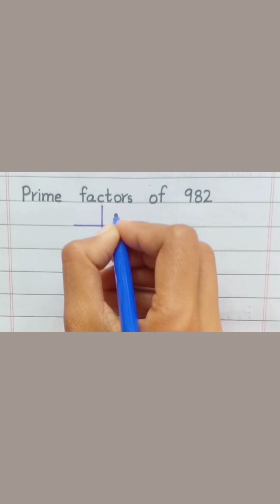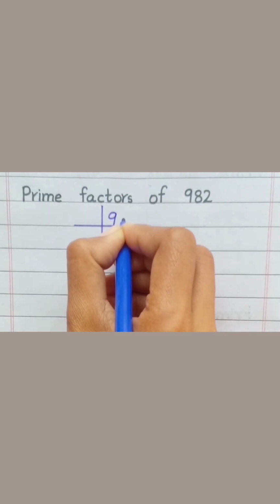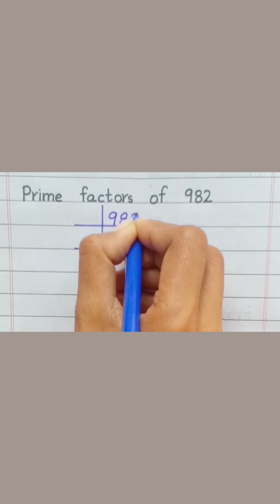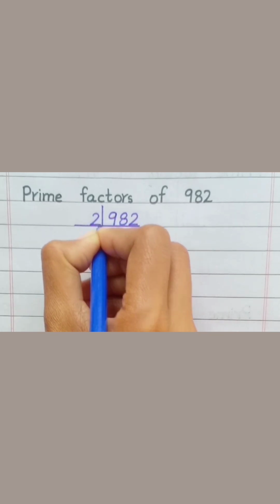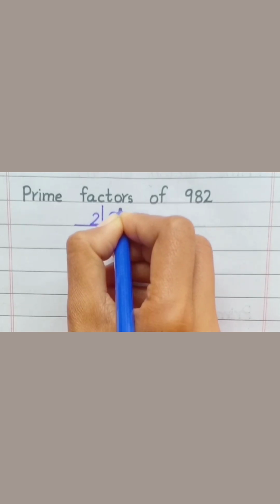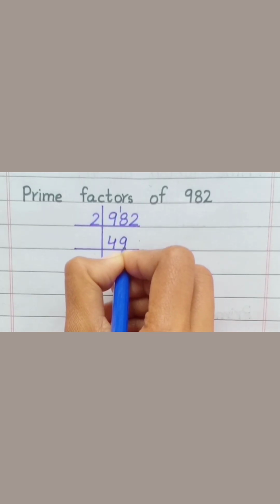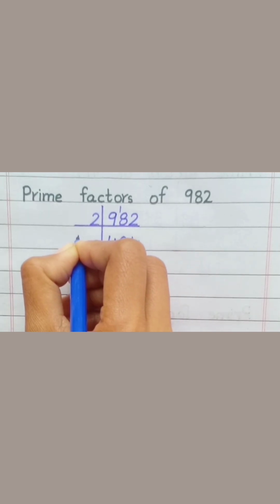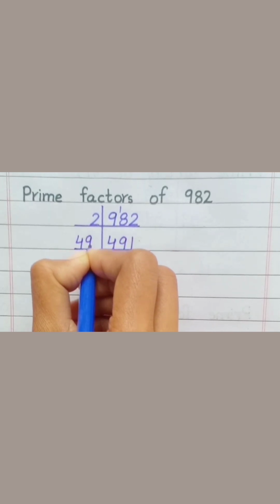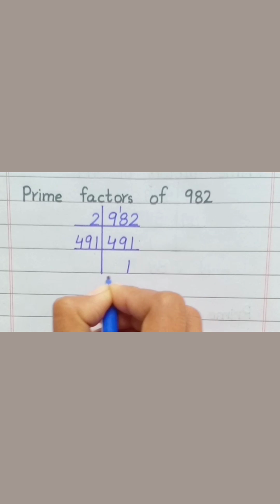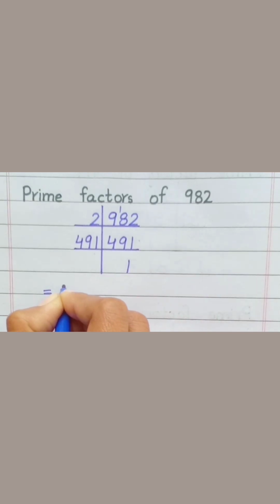Prime factors of 982. 2 fours are 8, 2 nines are 18, 2 ones are 2, 491 ones are 491, equal 2 multiply 491.